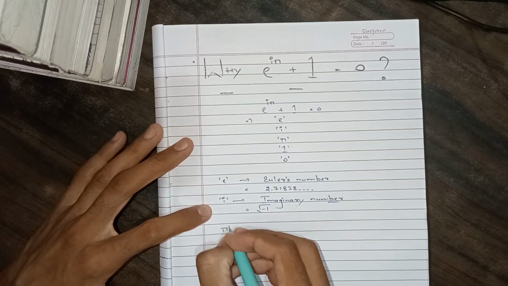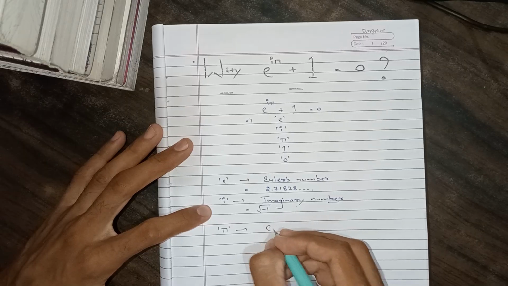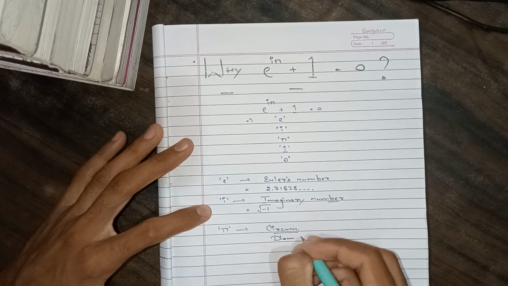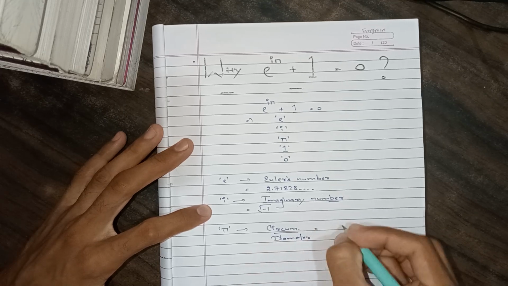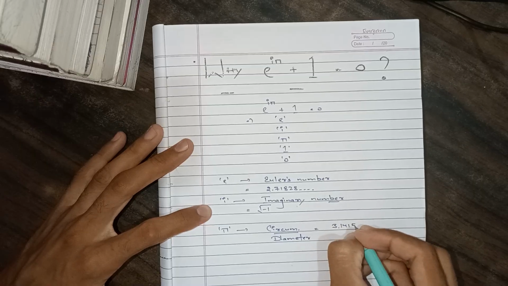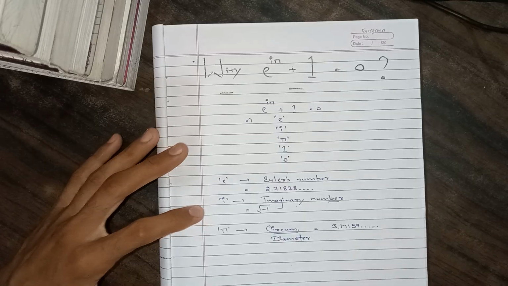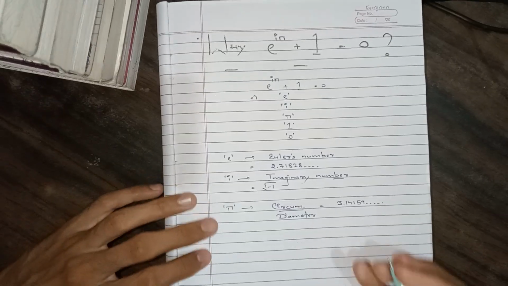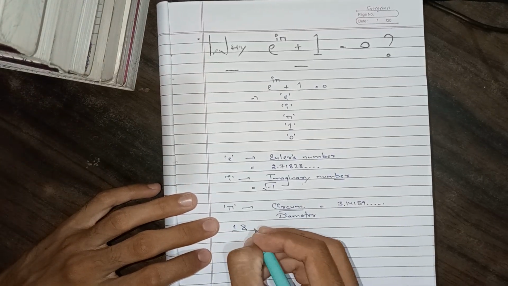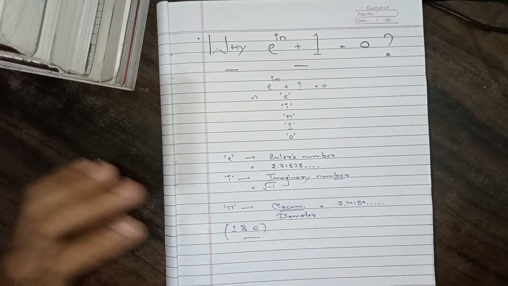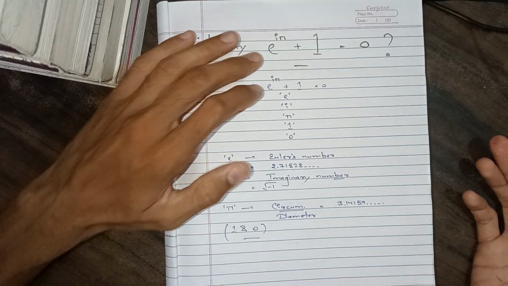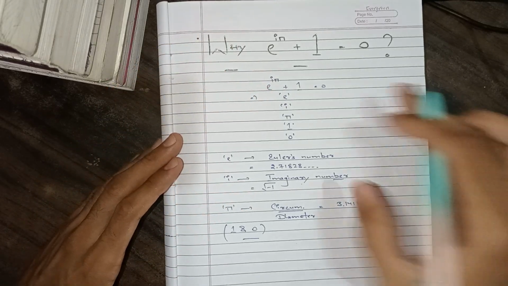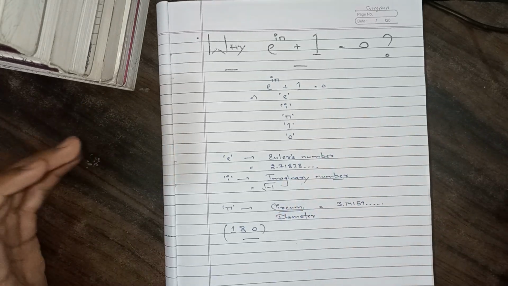Then we have pi. Pi, as we all know, is the circumference of a circle divided by its diameter, and this ratio is always equal to 3.14159. It is irrational, it never ends. Then we have the numbers 1 and 0. We all know about them. So you can see how this relationship is very important to talk about, because it involves all these famous mathematical constants and numbers.